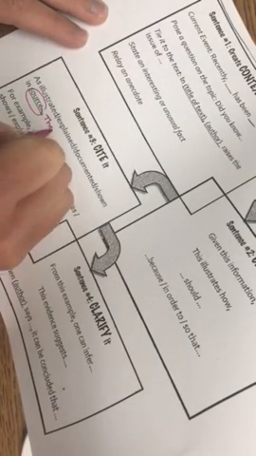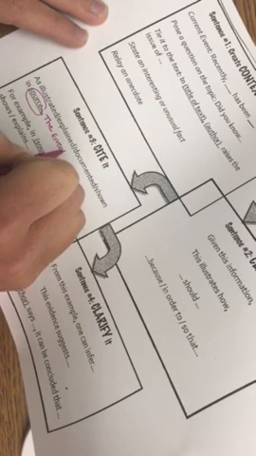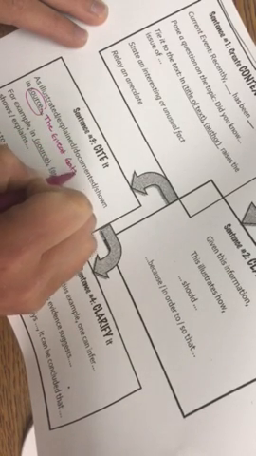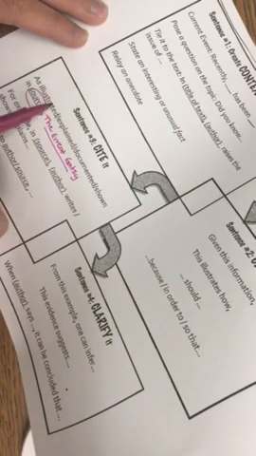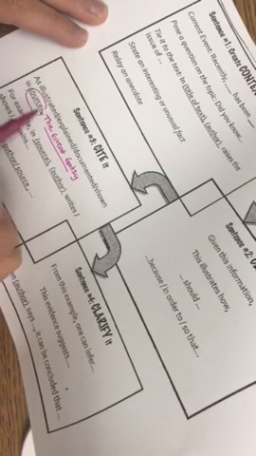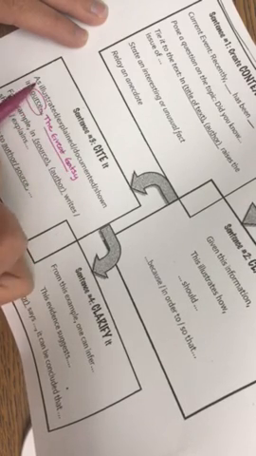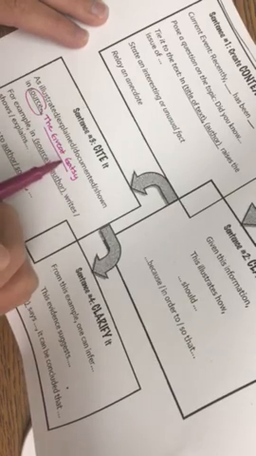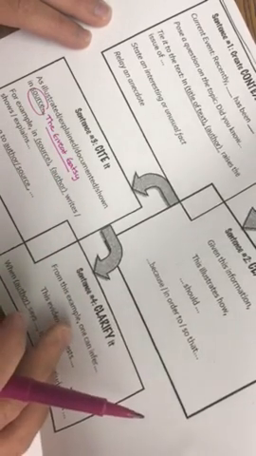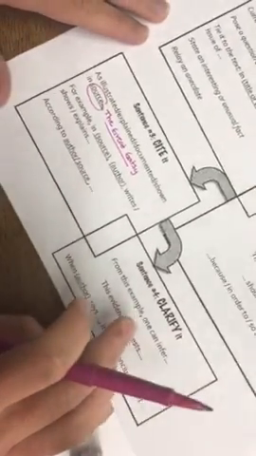So we'll always say The Great Gatsby when we get to source. We have options. We could say, as illustrated in The Great Gatsby, as explained in The Great Gatsby, as documented in The Great Gatsby, as shown in The Great Gatsby. That could be a good option to transition into our citation.